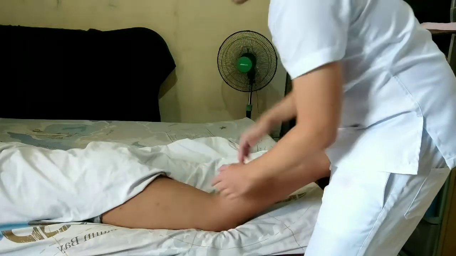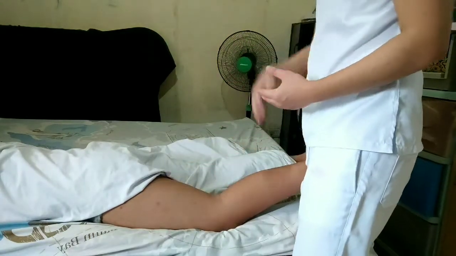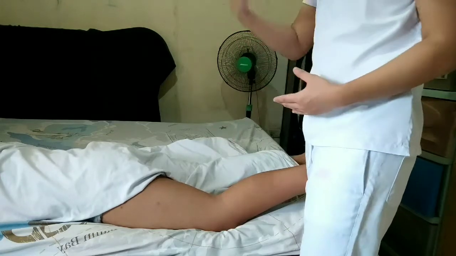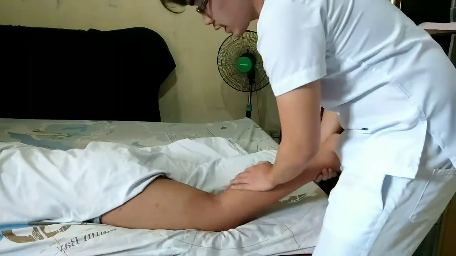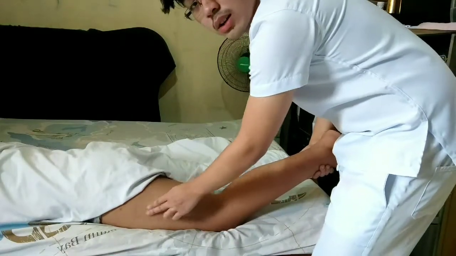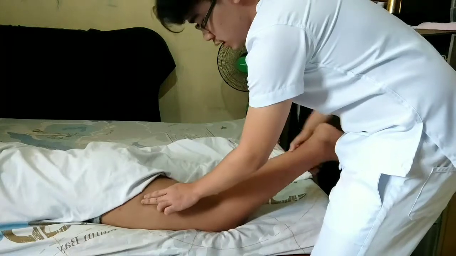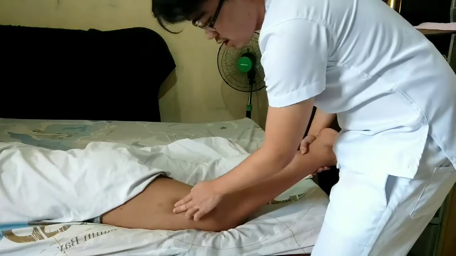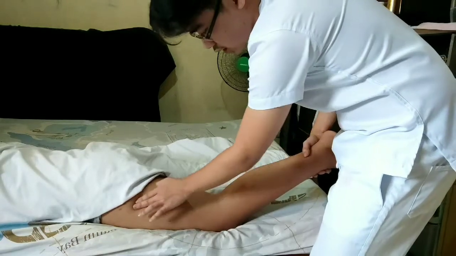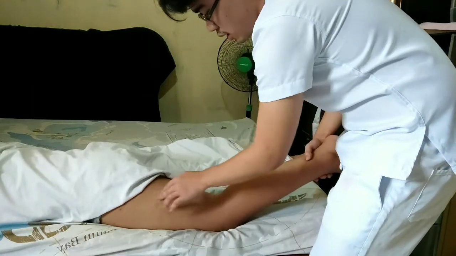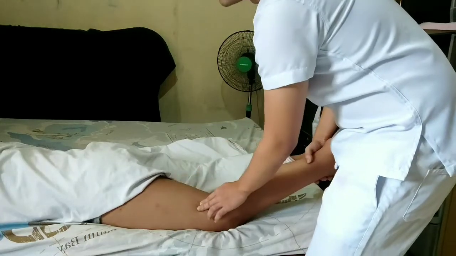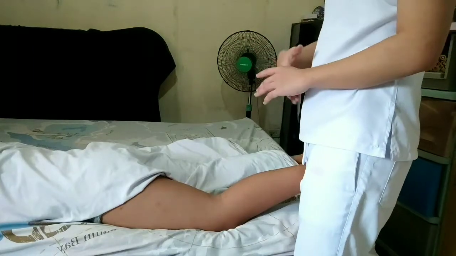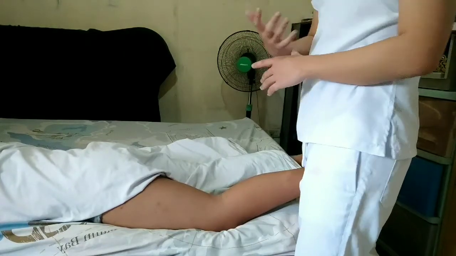So here, banda yung ating long head, while the short head lies deeper, or deep to the long head. That is why it is difficult to palpate. So once again, lateral hamstring, resist knee flexion, and lateral hamstring. We could palpate here. Now tendon niya dito. So ganyan, nandyan po ang ating long head. Now for the short head, deeper siya ng ating long head. That is, it is difficult to palpate.